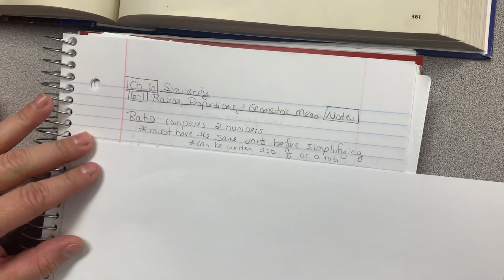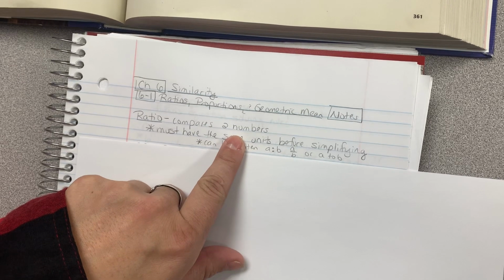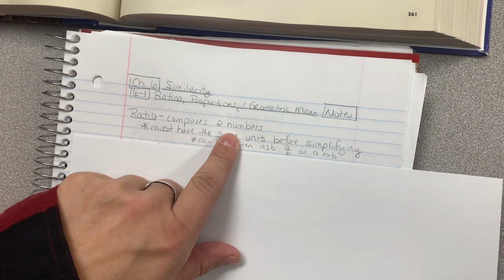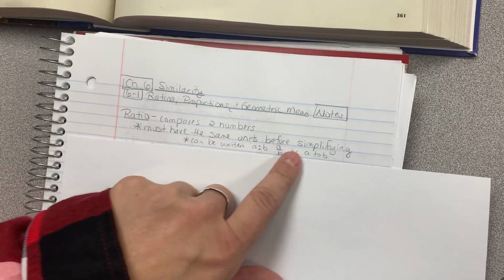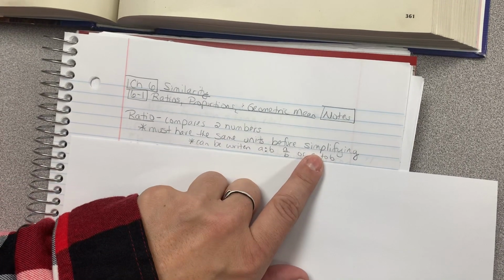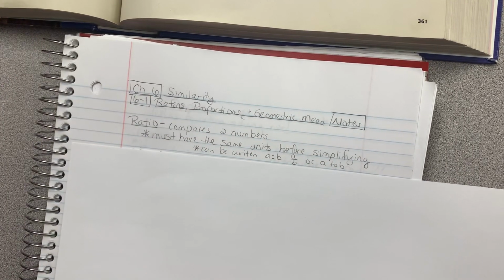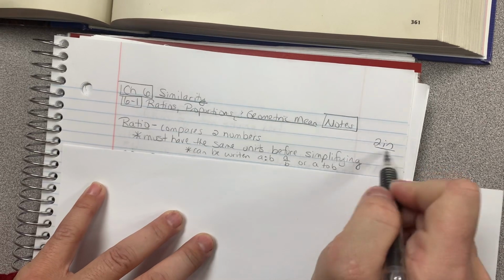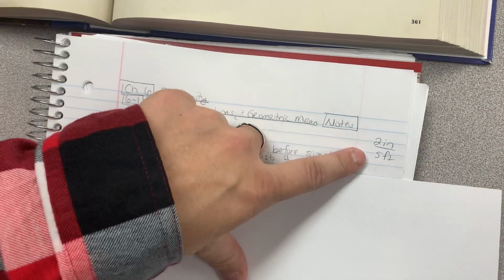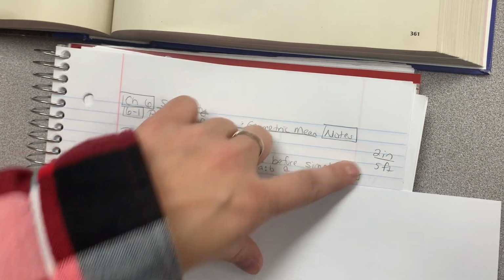First thing we need to talk about is what is a ratio. It compares two numbers. It's similar to a fraction, but it is a little bit different. Something you do need to know is it has to have the same units before simplifying. Sometimes you can have something like 2 inches to 5 feet. Something like that, you have to convert it. If it says something like this, 2 inches to 5 feet, we can't reduce that until we have the same unit. So keep that in mind anytime you're reducing.